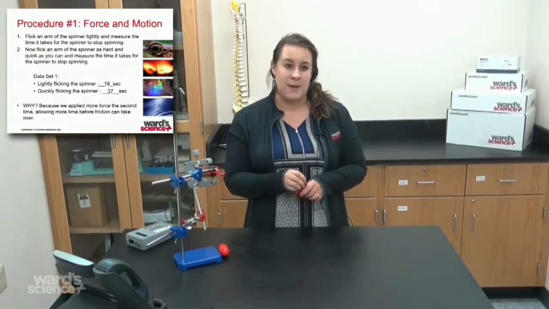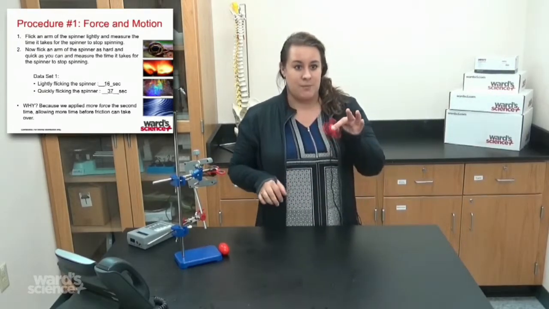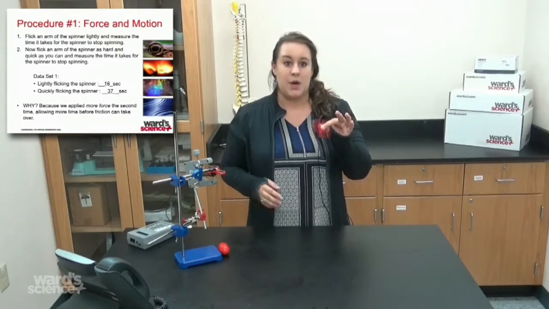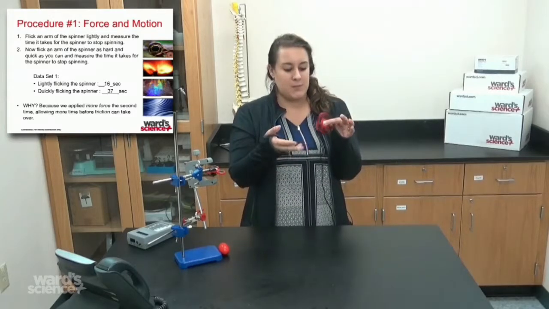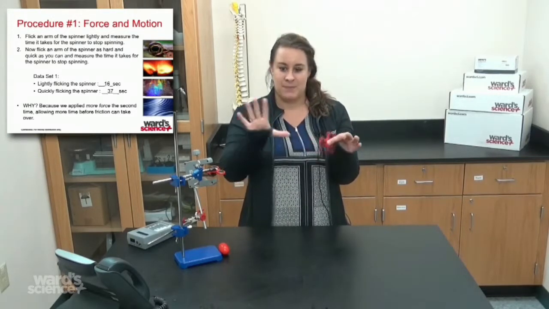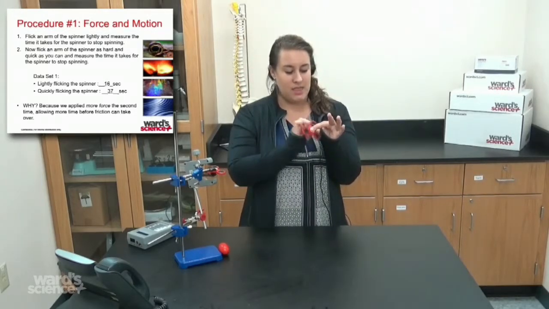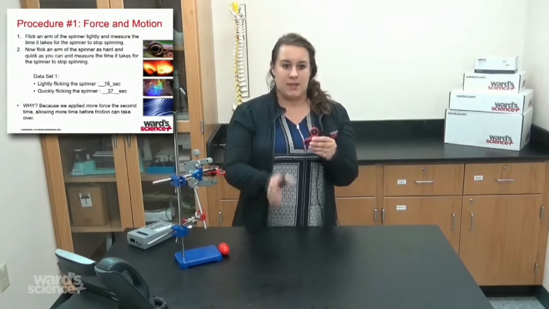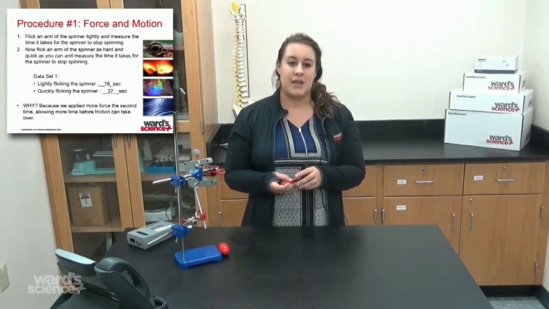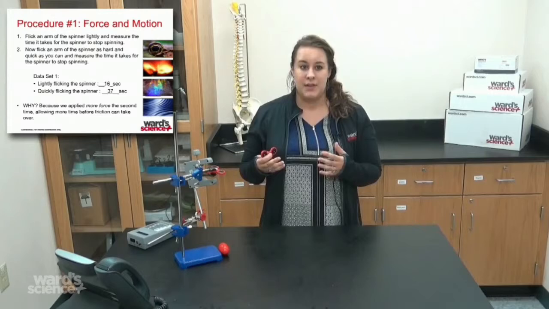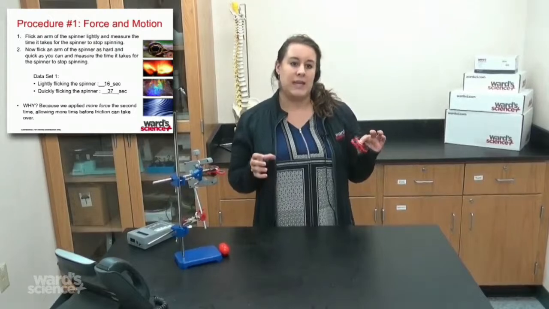And then the second time, you'll want to flick it as hard as possible and then measure the time for the spinner to stop. So earlier, my hardest possible was 37 seconds. This one is probably going to be a little less than that because I have these fancy thumb holes in my jacket, so it just kind of hung up on my thumb hole there. So I did record the data for you there so that we didn't have to wait until the fidget spinner stopped.